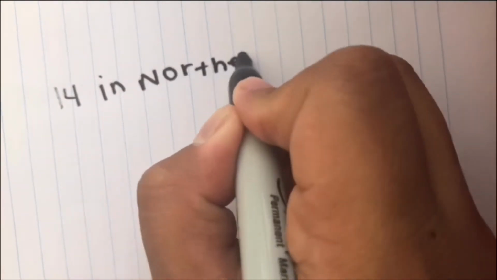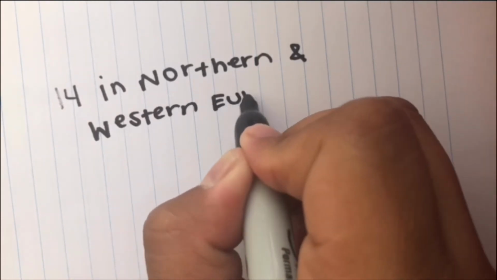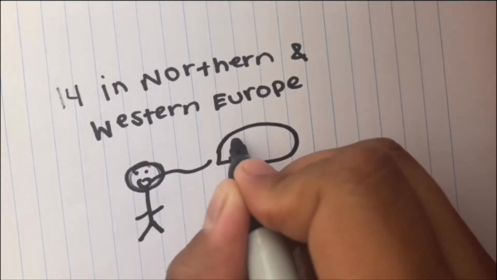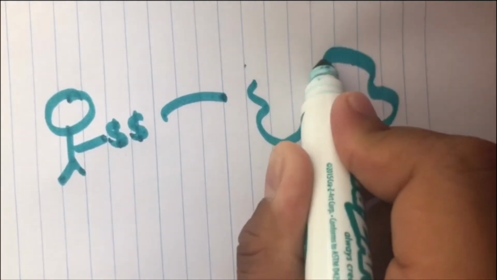There are 16 countries with the highest per capita income, and 14 are in Northern and Western Europe. These people are willing to accept any job that others wouldn't want to accept. Due to their new jobs, these immigrants are able to send money to their families.